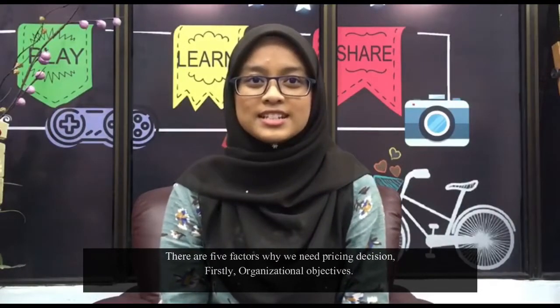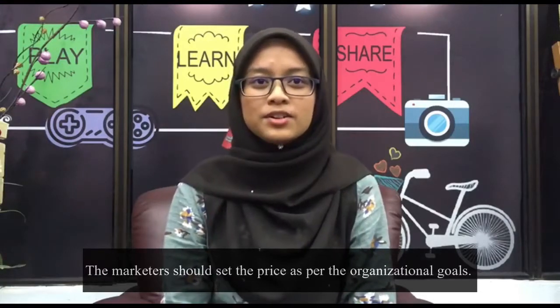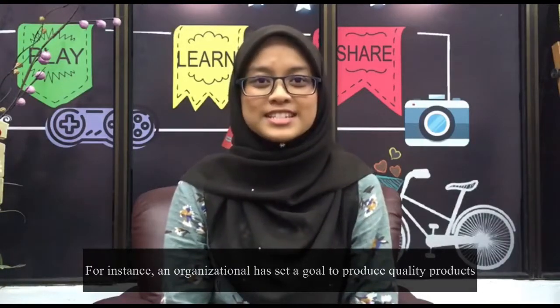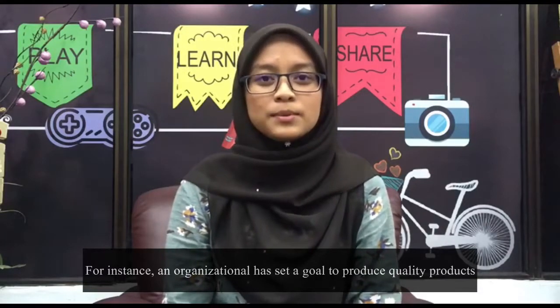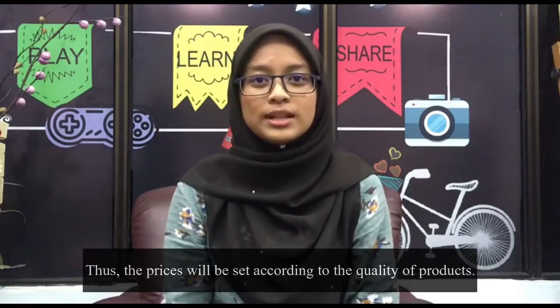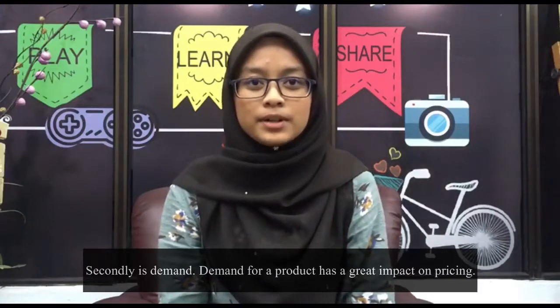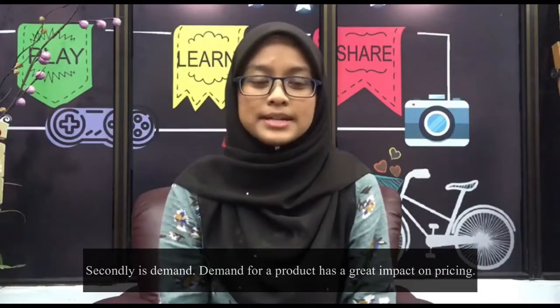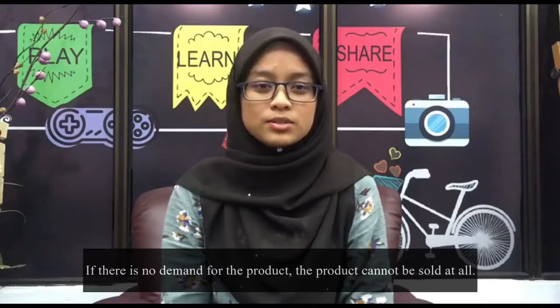Firstly, organizational objectives. The marketers should set the price as per their organizational goals. For instance, an organization has set a goal to produce quality products. Thus, the prices will be set according to the quality of products. Secondly, demand. Demand for a product has a great impact on pricing. If there is no demand, the product cannot be sold at all.